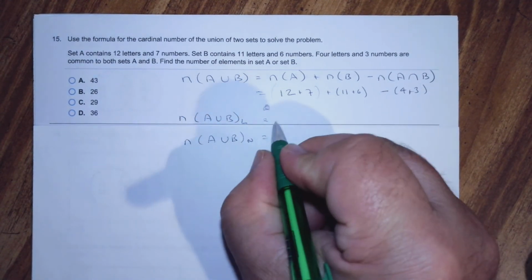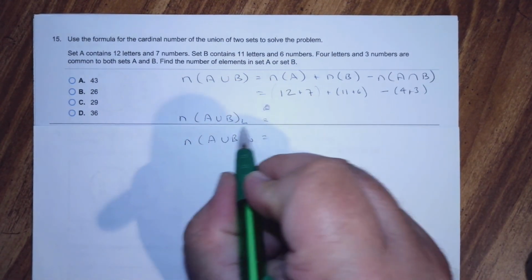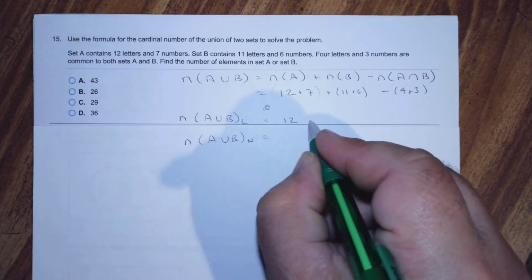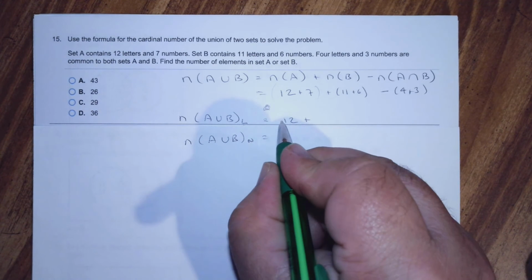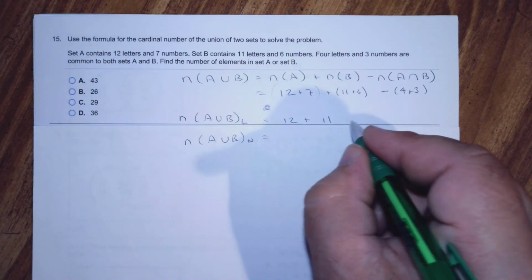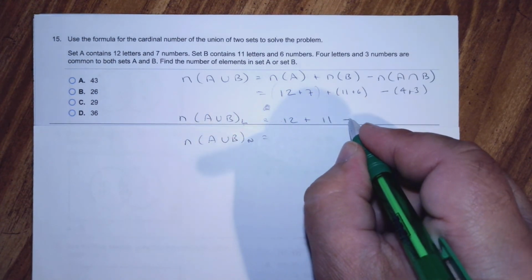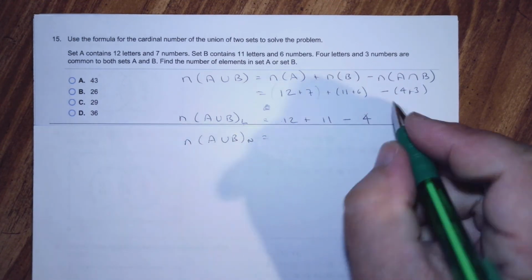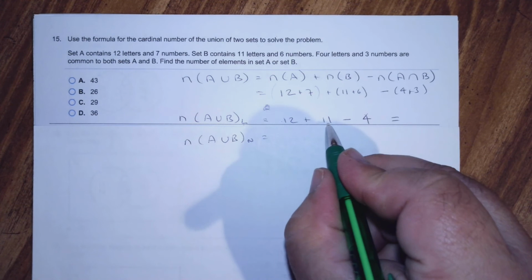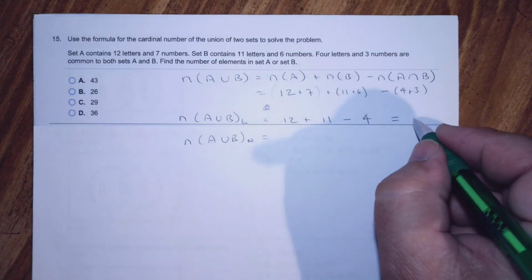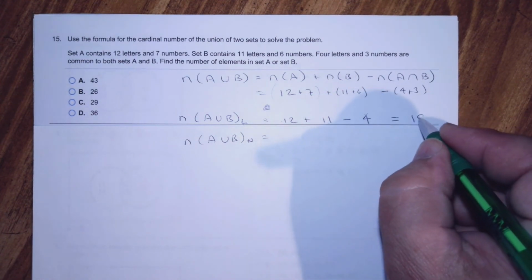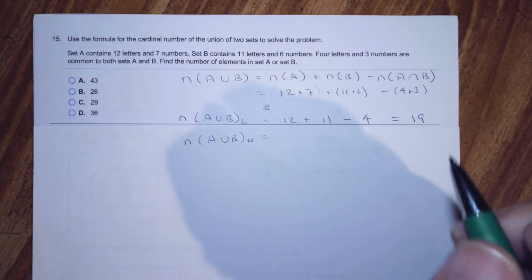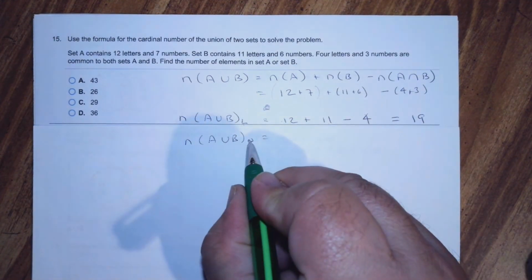So the cardinality of letters. There are 12 letters in A, there are 11 letters in B, and there are 4 letters that overlap. That's 23 minus 4 is 19. Now the numbers.